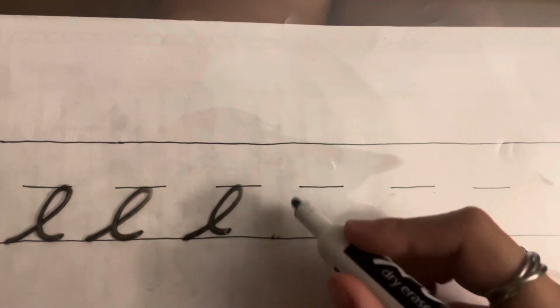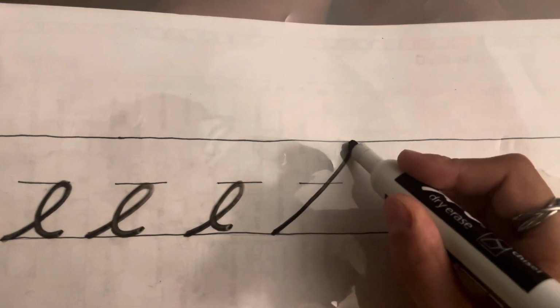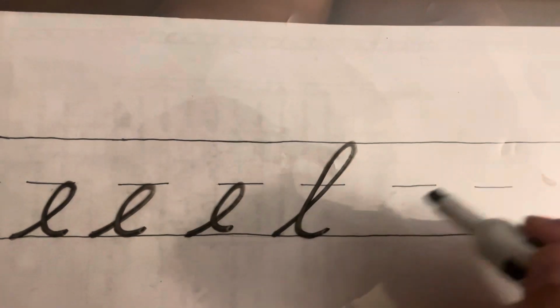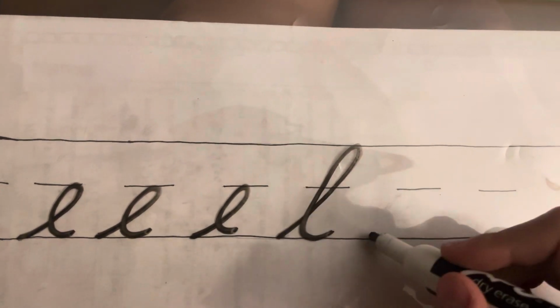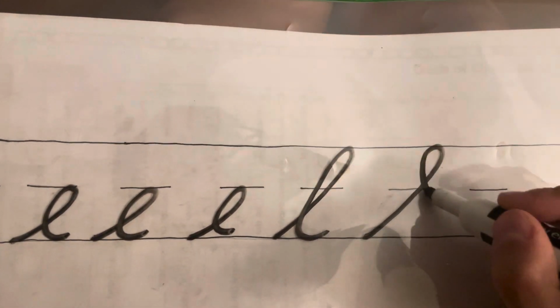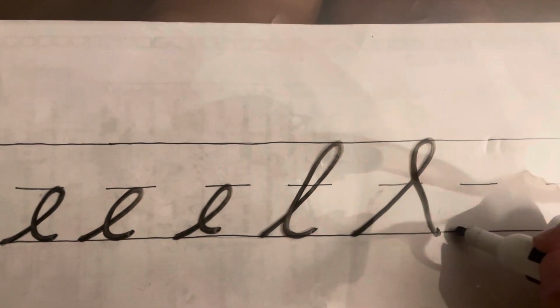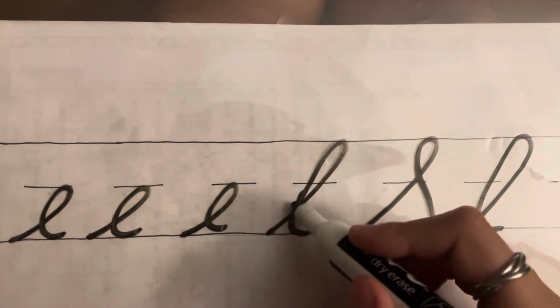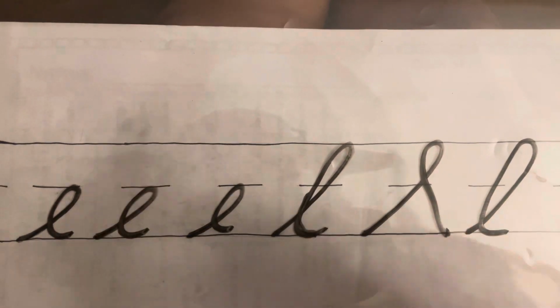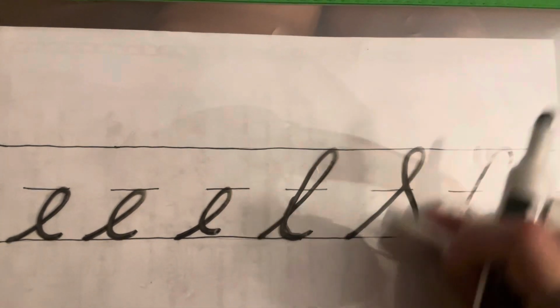Now our L is exactly the same, except it's going to go all the way up to the top line, and it needs to touch the top line and then come all the way down. And we want to cross down here below the dotted line. You don't want to be crossing up here, and you also don't want to be bringing it all the way down and crossing at the bottom. You need to cross kind of halfway in between the dotted line and the bottom line.